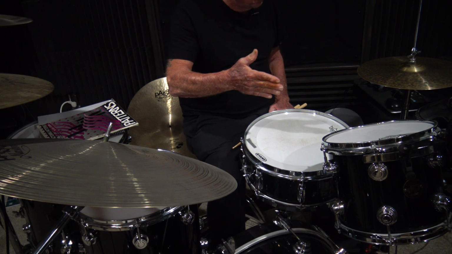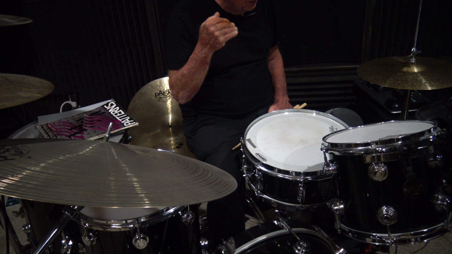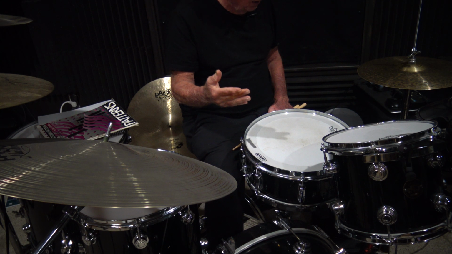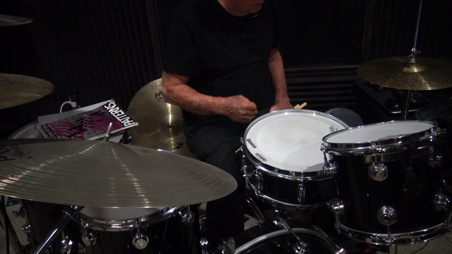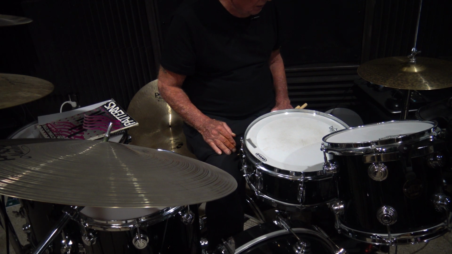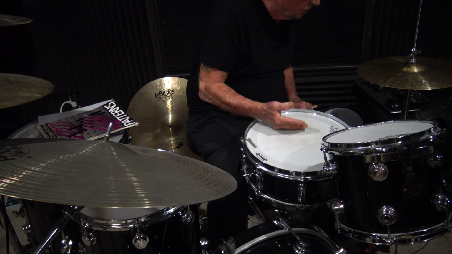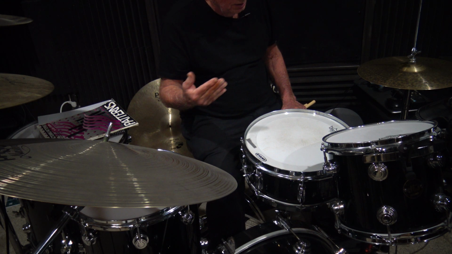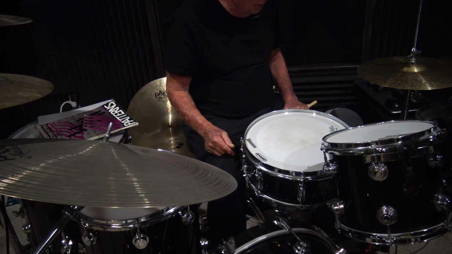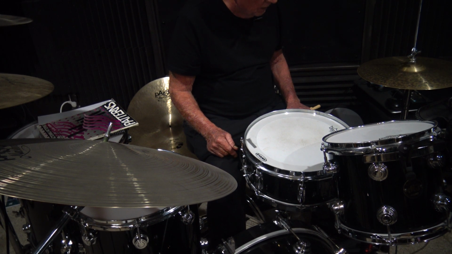So now we move the bass drum over one more. So we're going to move it over to the and of 1 and the and of 3. Then again, over to the a of 1 and the a of 3.